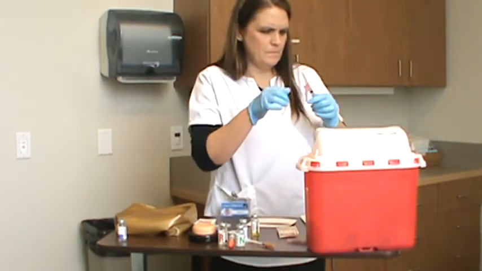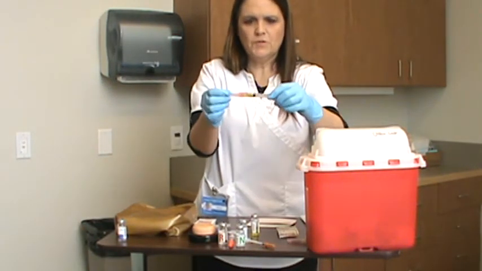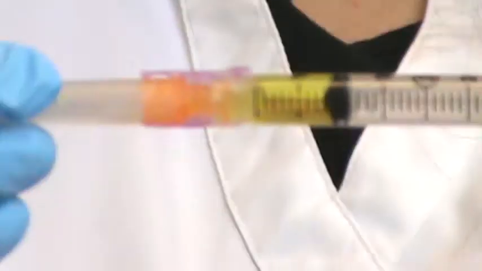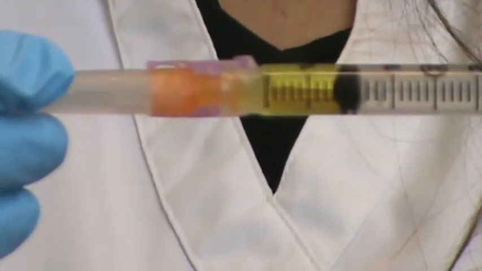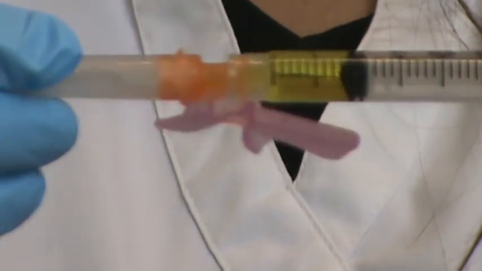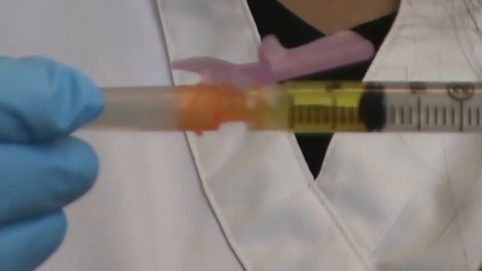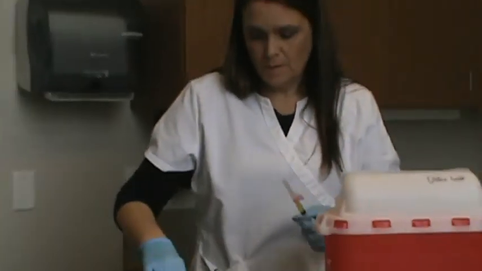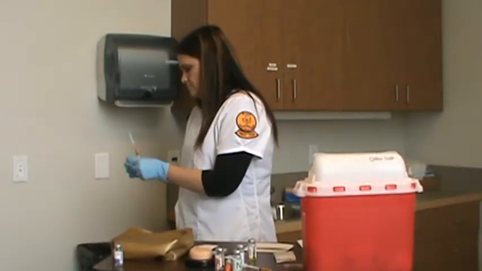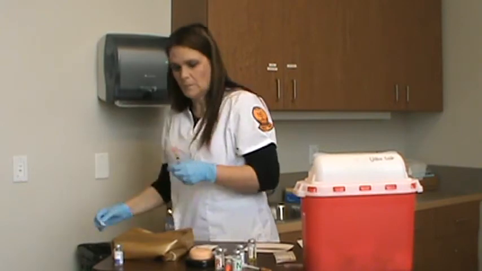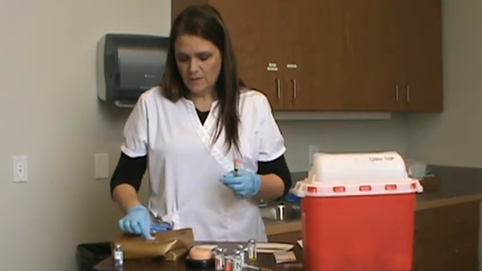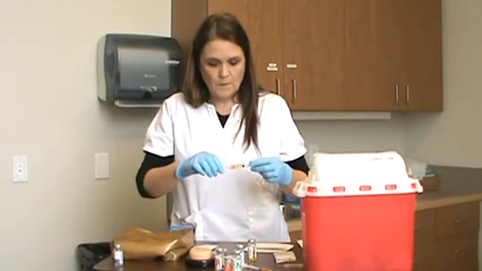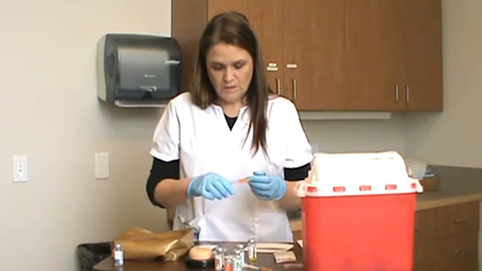Okay, here's my 0.8. This one, other way, a little bit more. There we go, good. Okay, so wipe from the inside out, and do a Z fashion again.